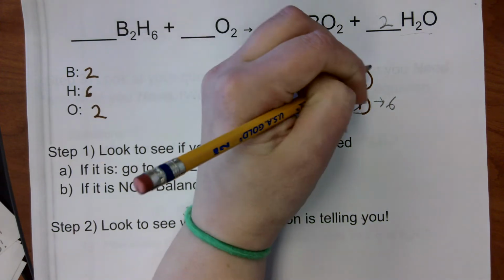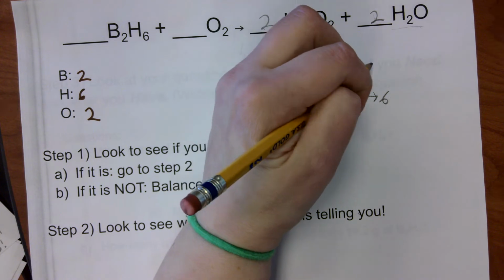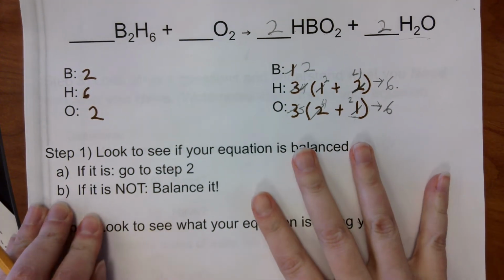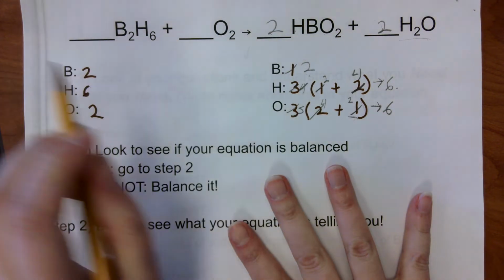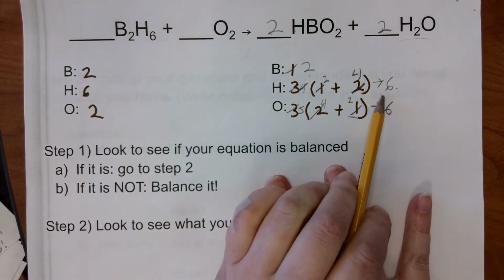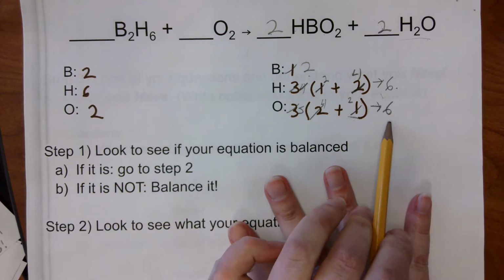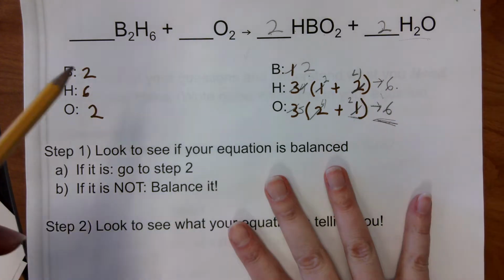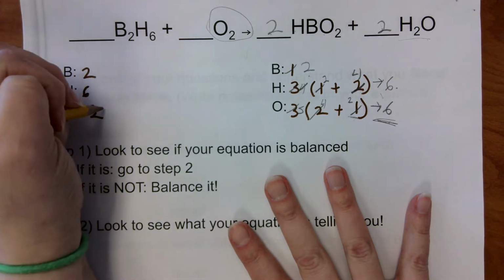And our H's, this H here changes to a 4, and now we have a total of 6 here as well. B's look good. H's look good.